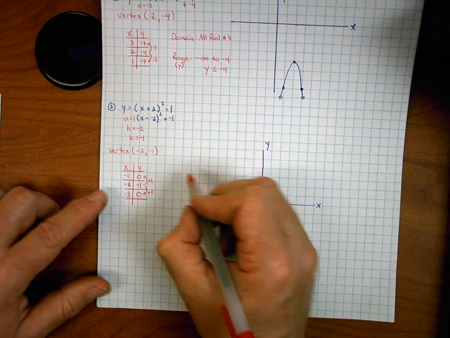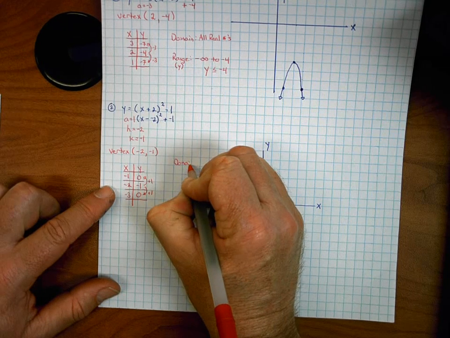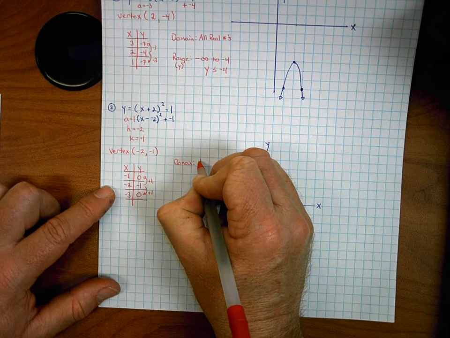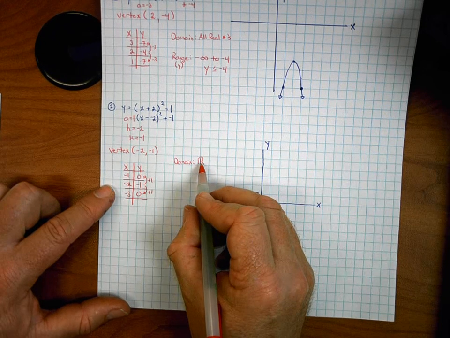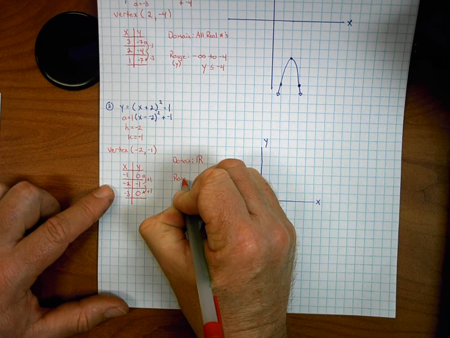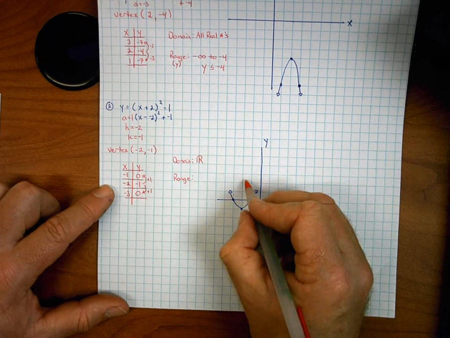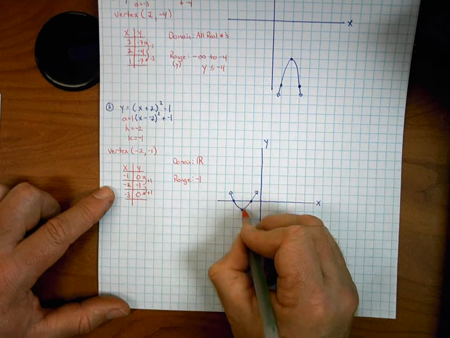Okay, so now the last 2 things are, what is the domain of this graph? Well, the domain is all real numbers. And remember, that weird looking R is the symbol for all real numbers, okay? And then what is my range? Well, my range is how far my graph goes down. So you can see my graph goes down to -1.